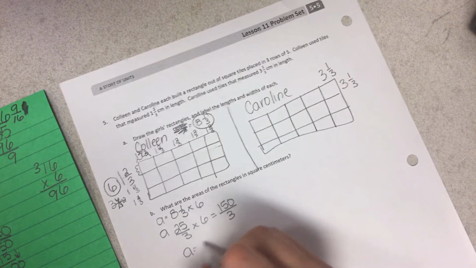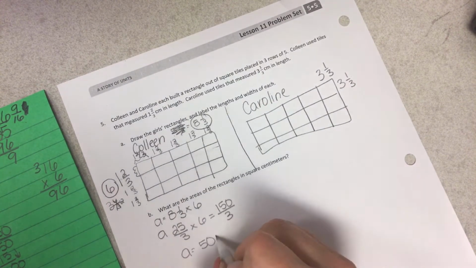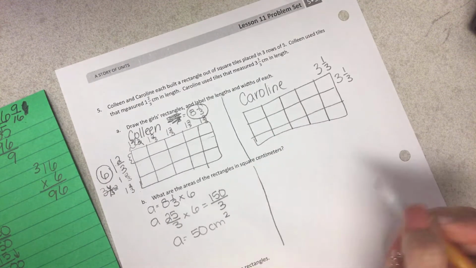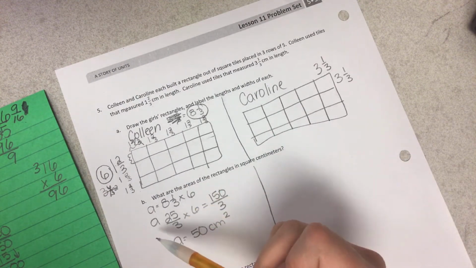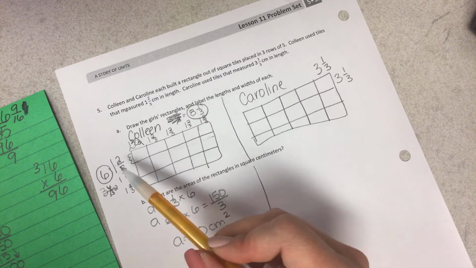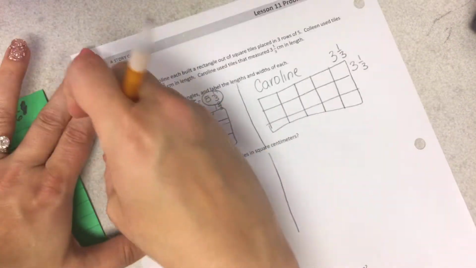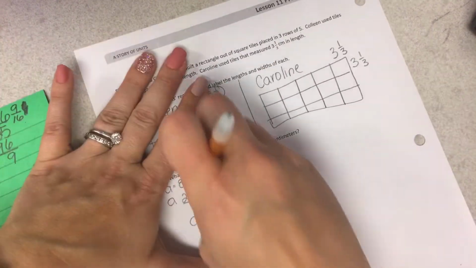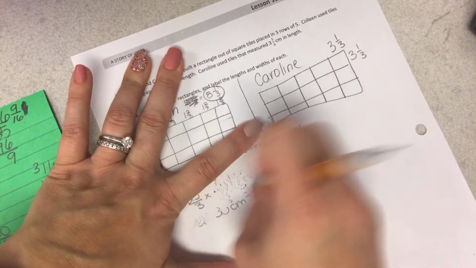The area would equal 50 centimeters squared. Actually, no, this one's supposed to be 5. 3 plus 2 is 5. I was multiplying up there, guys. I'm sorry. So this should be times 5.